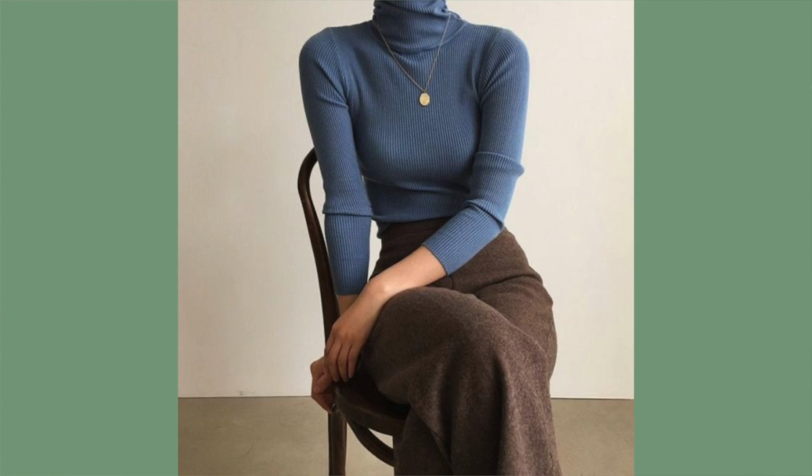The next basic I would get is a turtleneck, and this is similar to t-shirts: just try to get one in a neutral color or in the color palette of the aesthetic you're going for, but this is just for a colder day. I think turtlenecks are really great for layering.